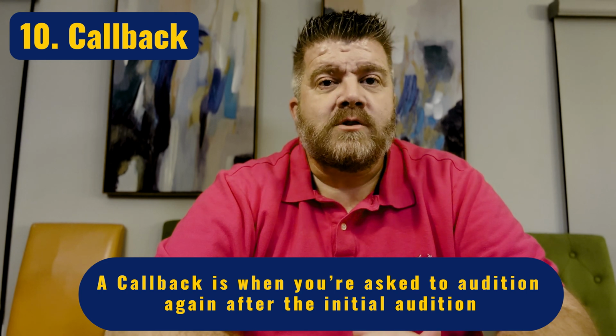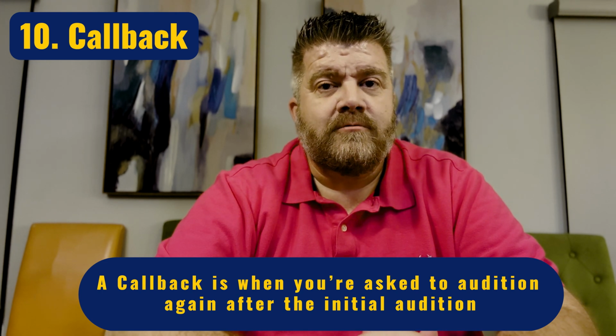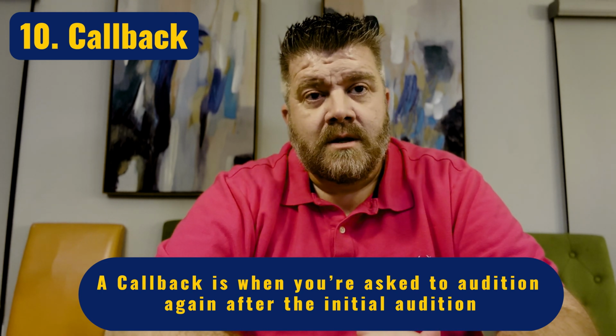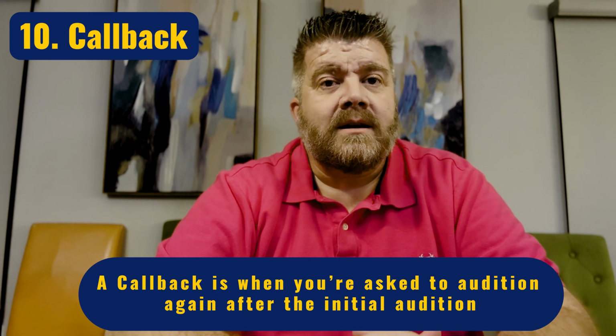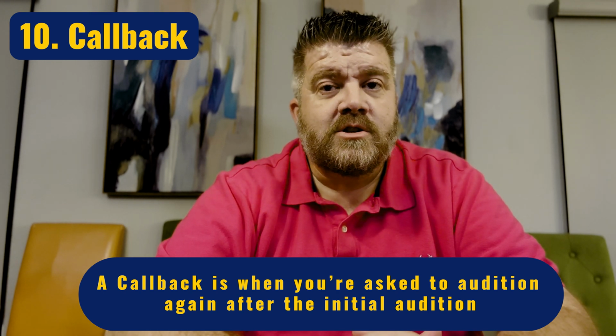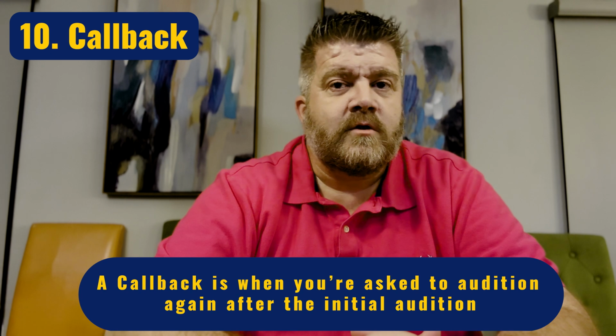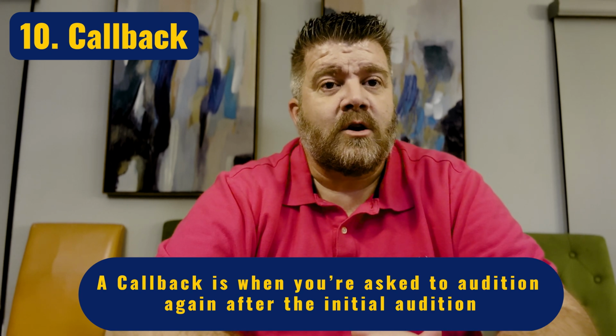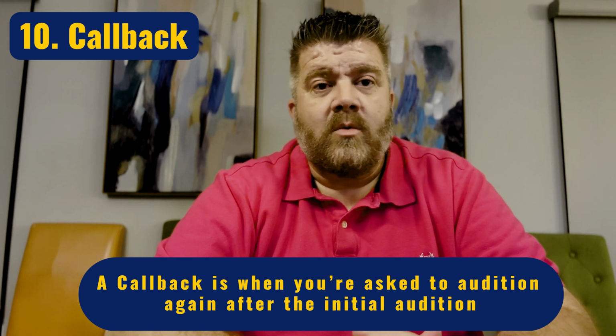All right, and our last term is callback. A callback is when you're asked to audition again after the initial audition. So you're going to use the feedback and adjustments given to you from your first audition to show growth and versatility in this second audition. So we all want to get the callback.